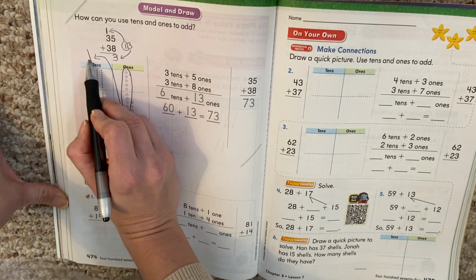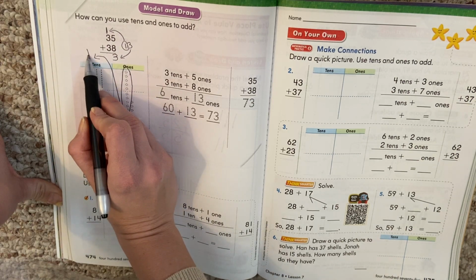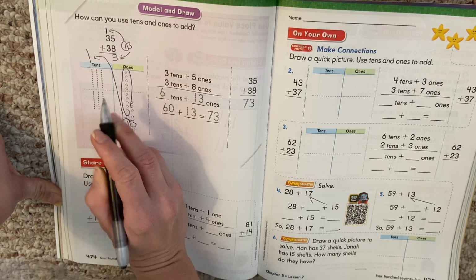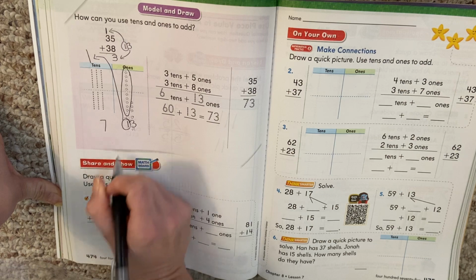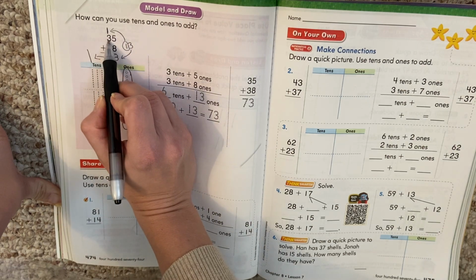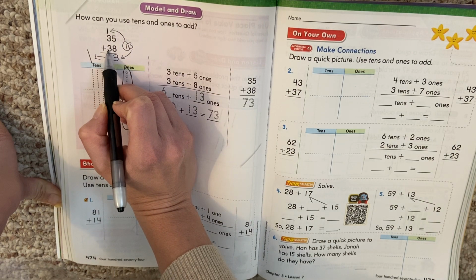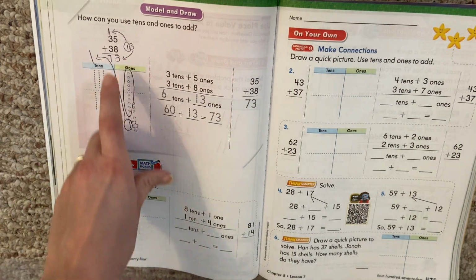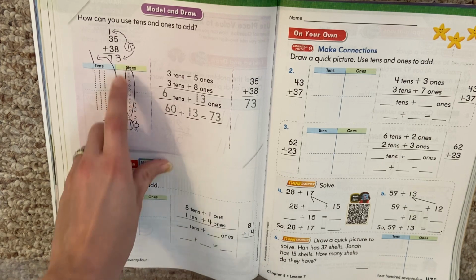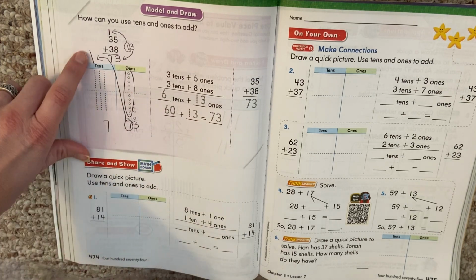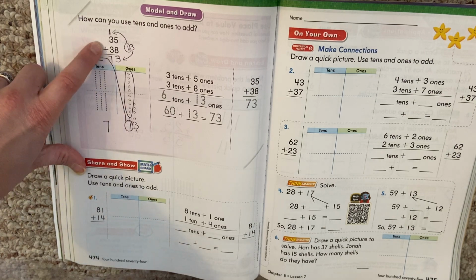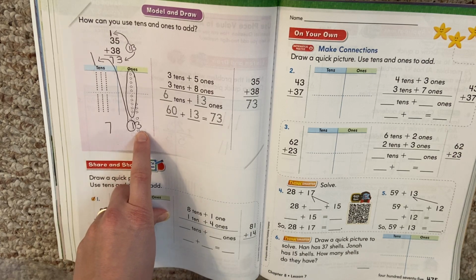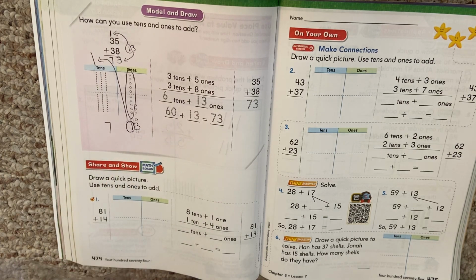Well, I have this 1, and then I can count on, right? 1, 2, 3, 4, 5, 6, 7. I have 7 tens. Look, and I can see it here. 1 plus 3 is 4. 4 plus 3 is 7. I can add that all up. So my answer is 73. Okay, and we see that in our picture. If I count all these, it equals 7, right? 7 tens and 3 ones makes the number 73.